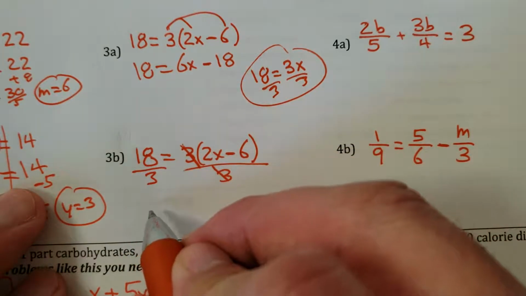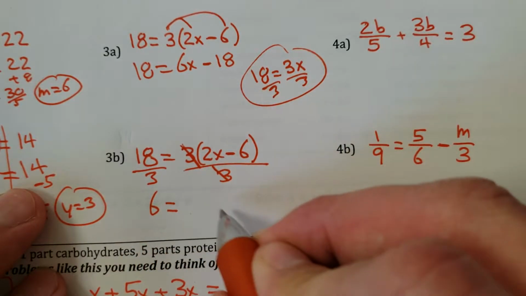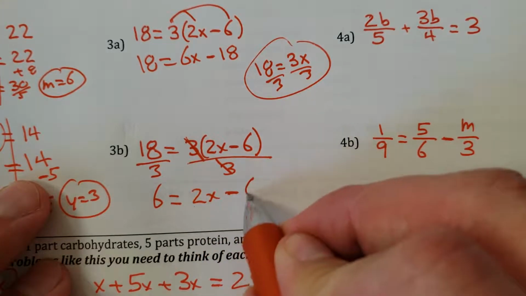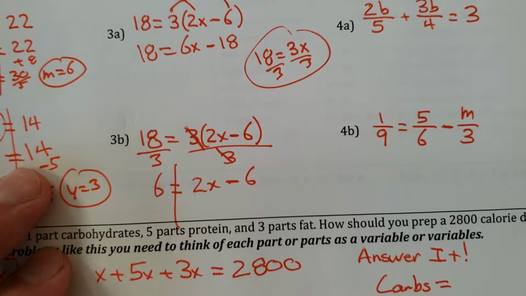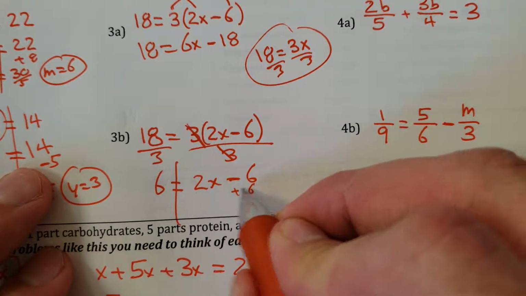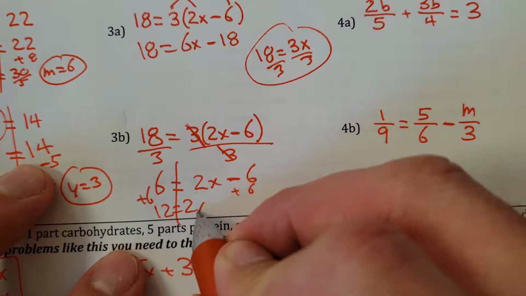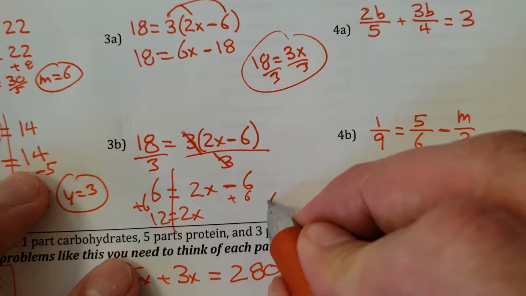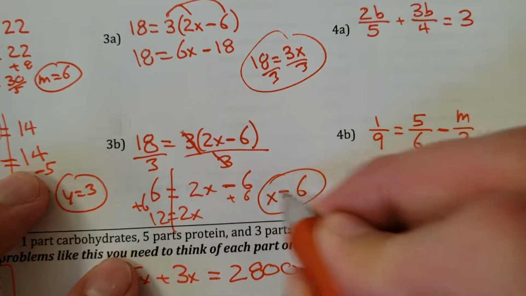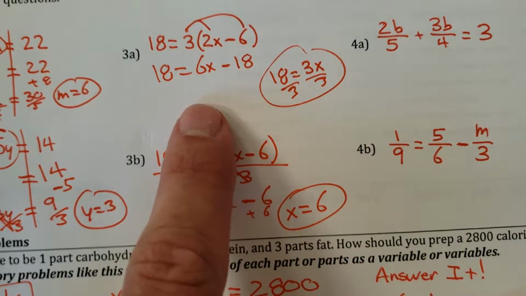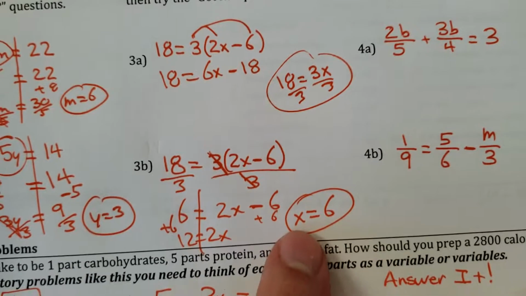So 18 divided by 3, your number known as 6. 6 is going to equal, everything just kind of goes away, 2x minus 6. Look at that. Ran out of room here. Hopefully I can figure it out. Plus 6, 12 is going to equal 2x. I'm not going to show the last step. Wow, a lot of 6's involved there. That's kind of creepy. Okay, so if I were to solve the rest of 3A, I would get the same thing.